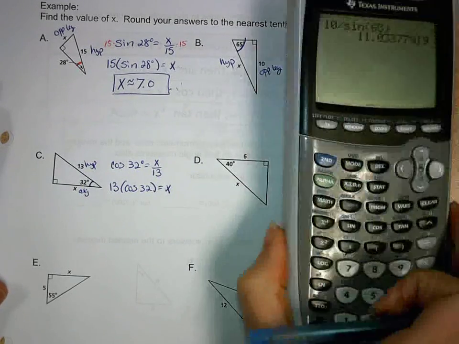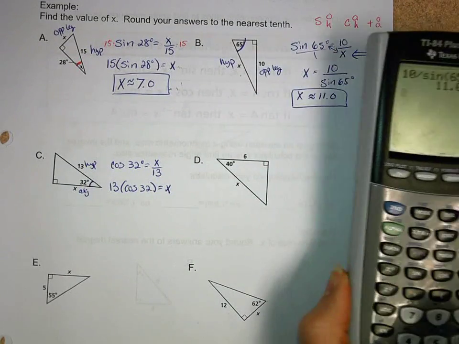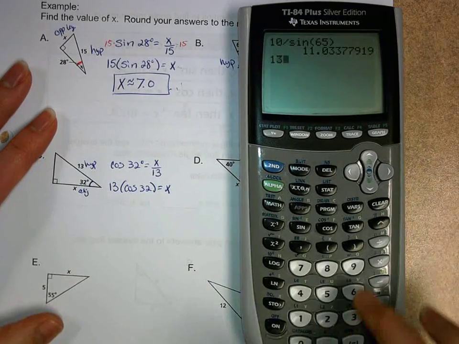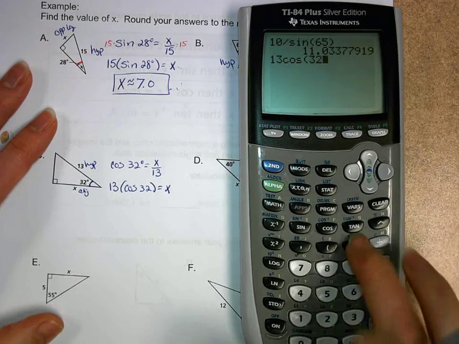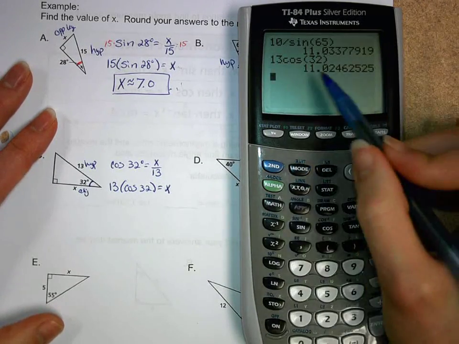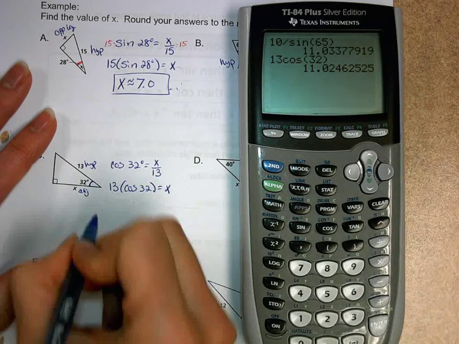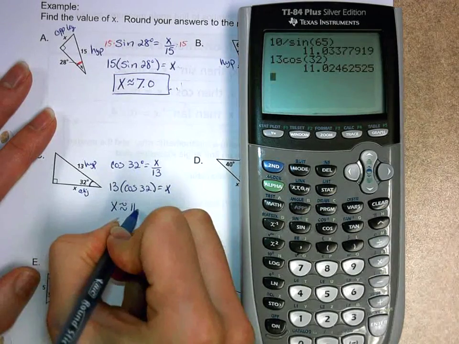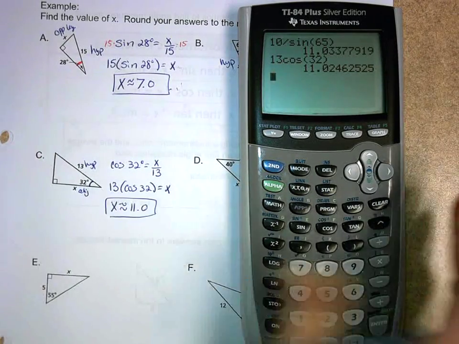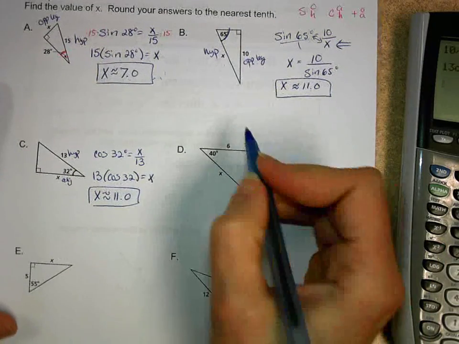and now you just punch it into your calculator. Let me show you one more time how to do that. You just go 13 cosine 32, close it off, and I want to go to the nearest tenth again. Oh look, the 100 spot is below 5, so we just go approximately 11.0. Okay? And let's look at the next one.